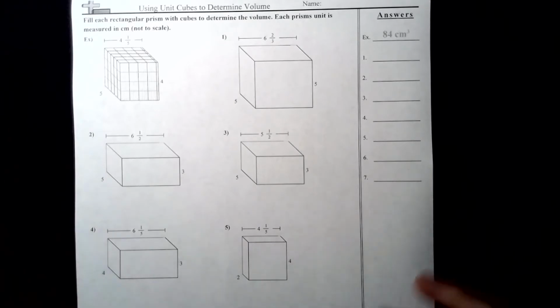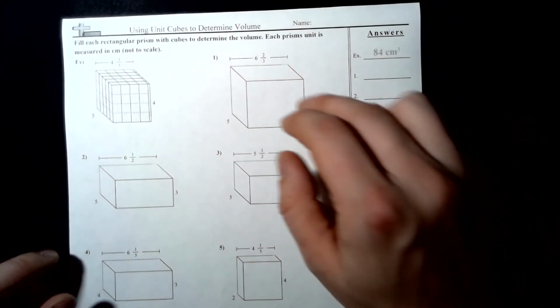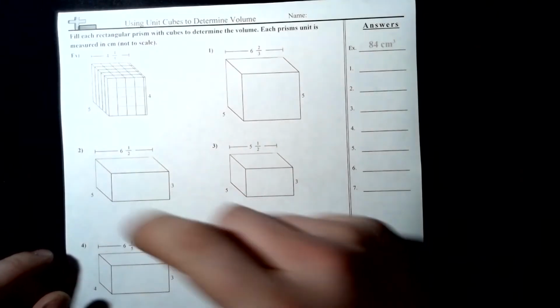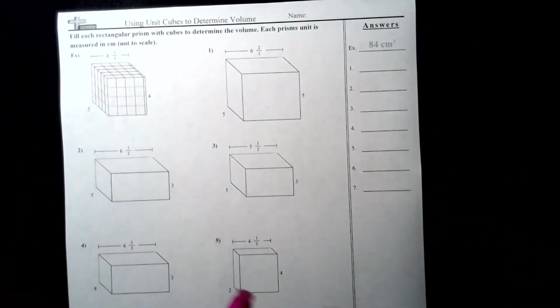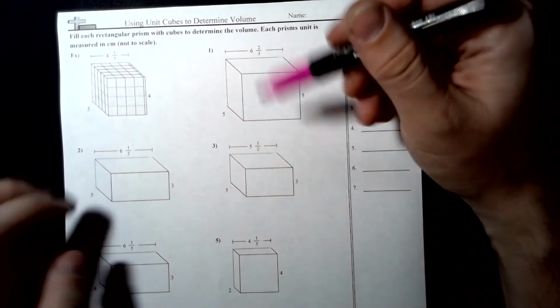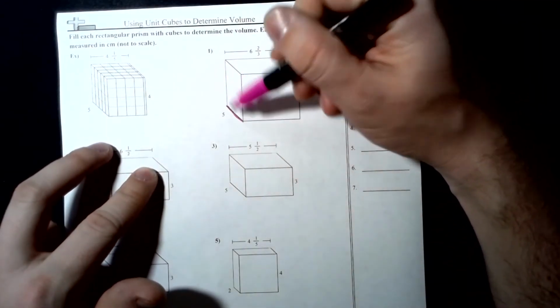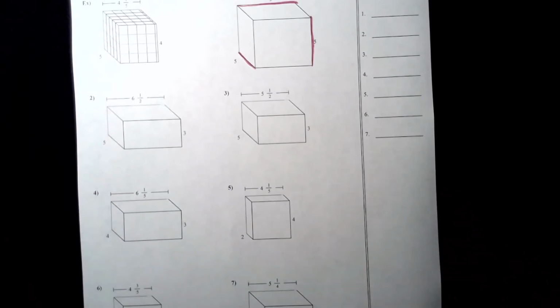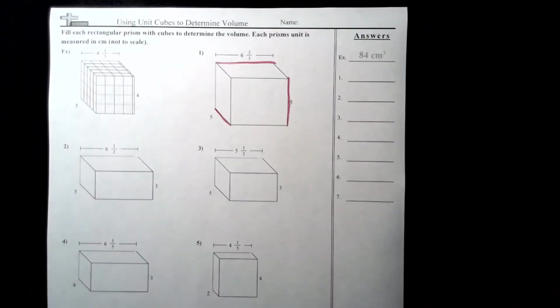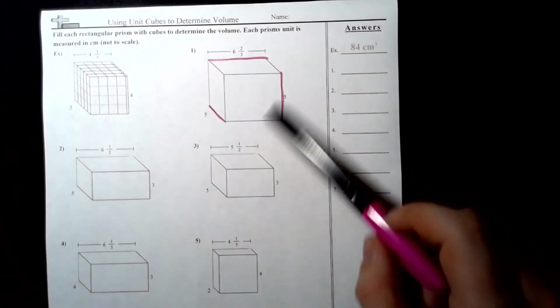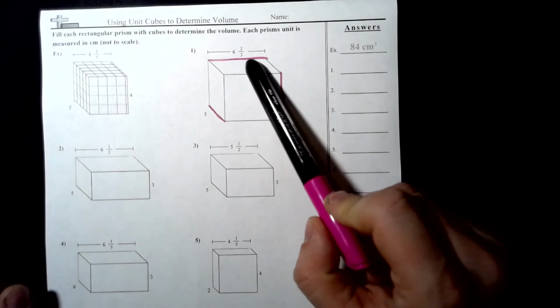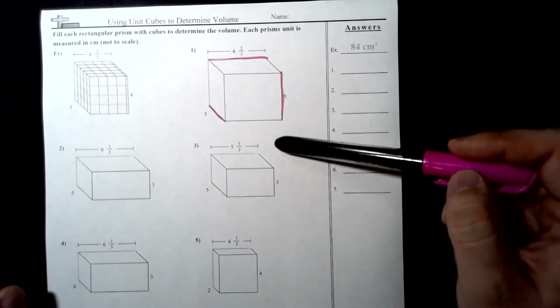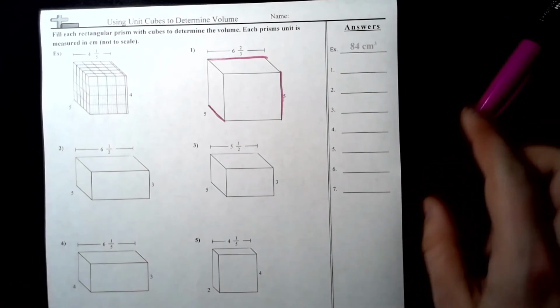For number 1, matter of fact, all of these problems give us the length, the width, and the height for every shape. Now, it's not always going to be in the same place. In this case, we have the length here, the width up here, and the height over here. It won't always be that way, but for the most part, at least with this worksheet, that's the way they've set it up. So, for this, we know that it is 6 2/3 units wide, 5 units tall, and 5 units for the length.